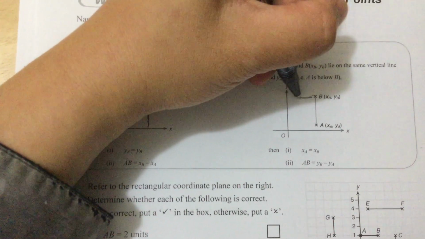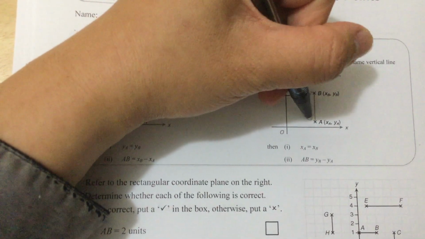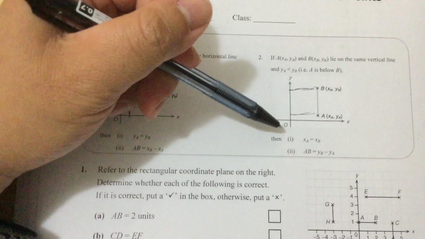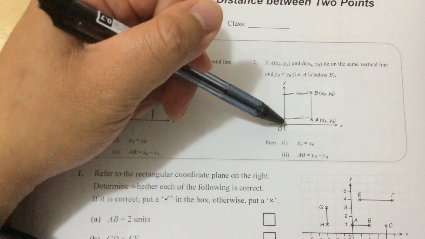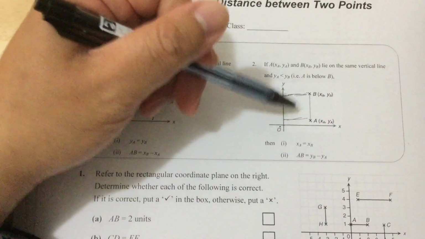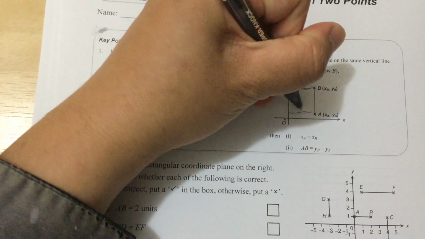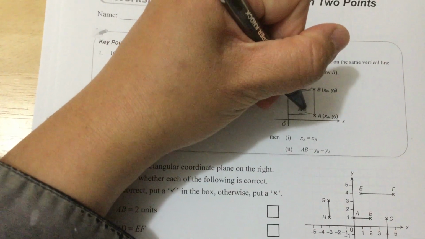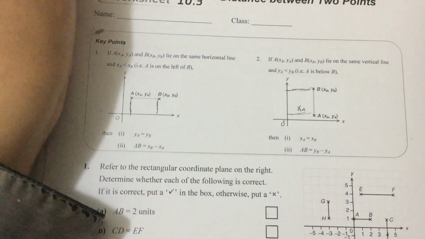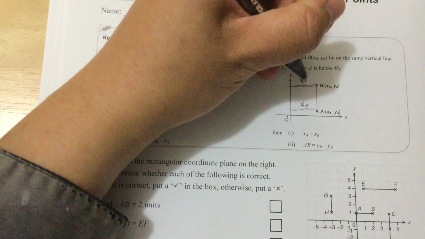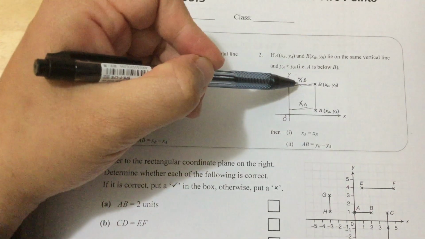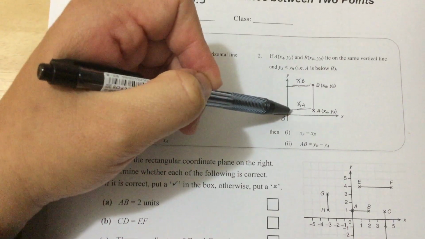Now, you will see this part and this part. These two parts mean that from O going to the right, this one is XA, which means it goes to the right by XA units. And this one goes to the right by XB units. But look at this, you will see the distance between these two is the same.